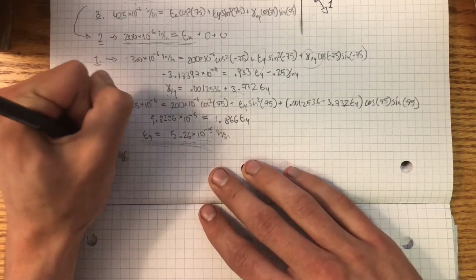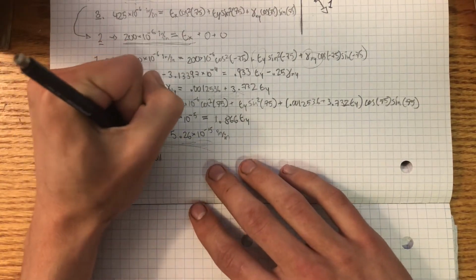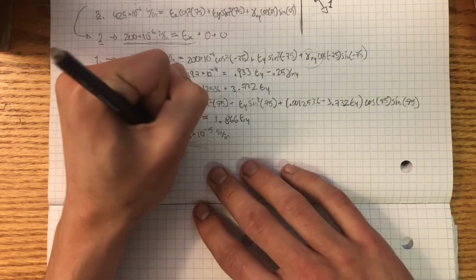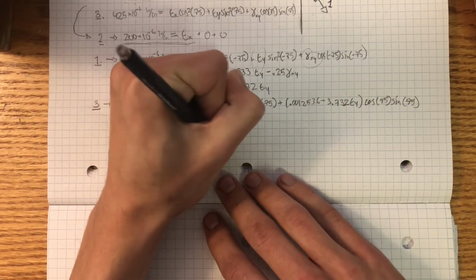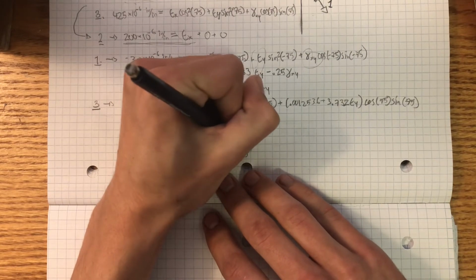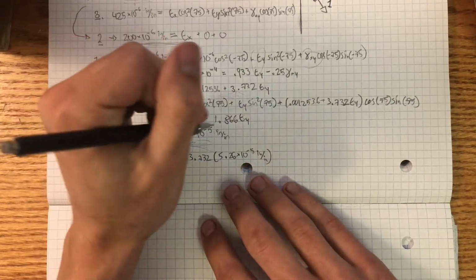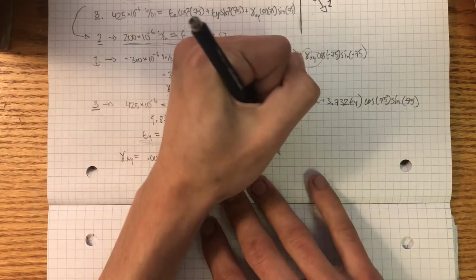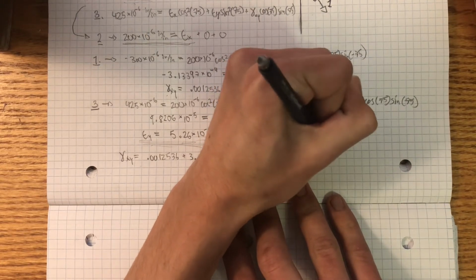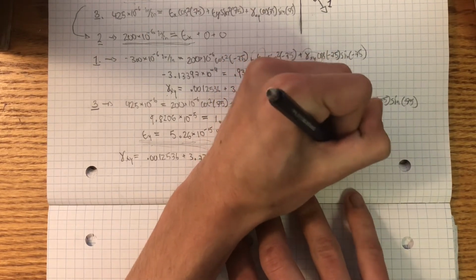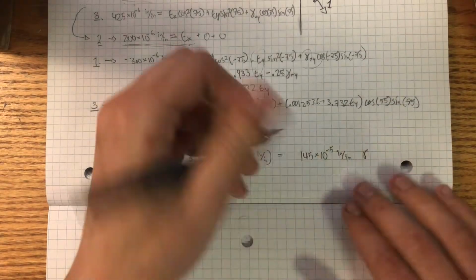So shear strain is equal to 0.001256 plus 3.732 times 5.26 times 10 to the negative 5th inches per inch is equal to 145 times 10 to the negative fifth inches per inch. So that is our shear strain right there.